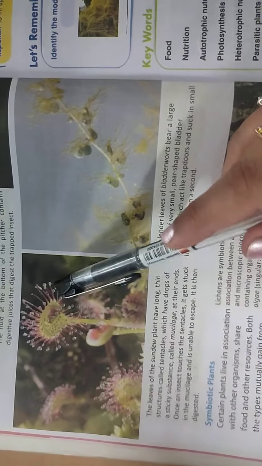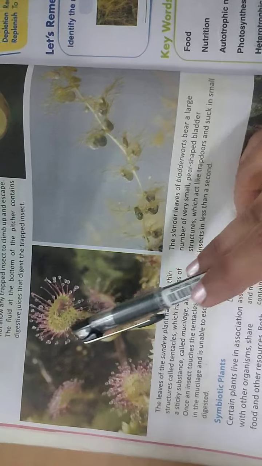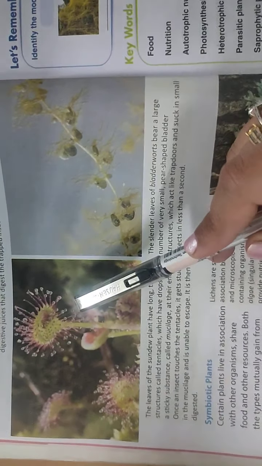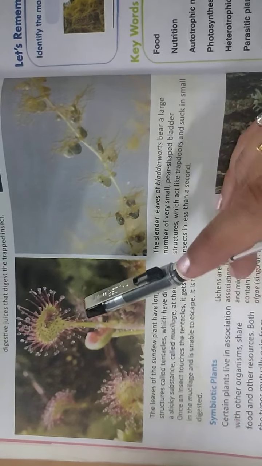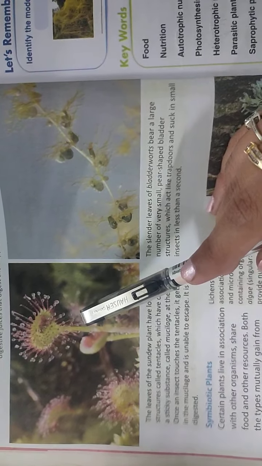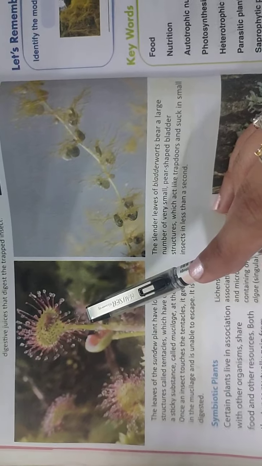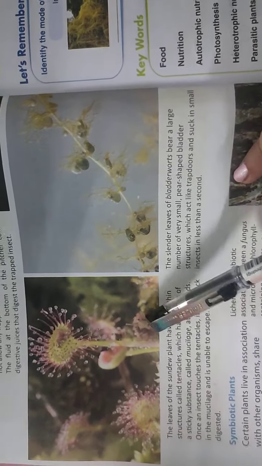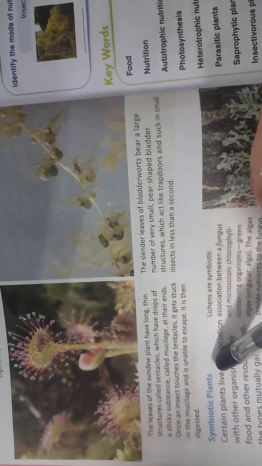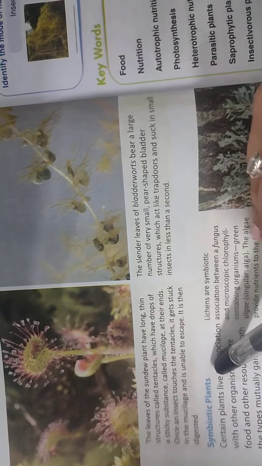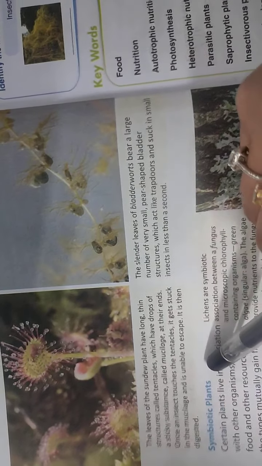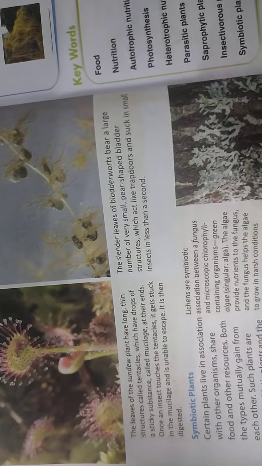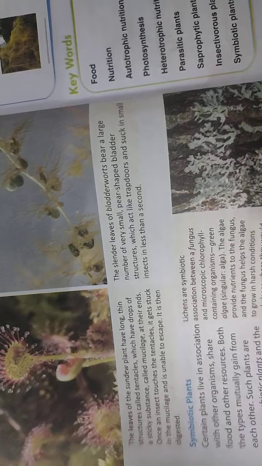Sundew plant has long tentacles. You can see these red color tentacles having a drop of a special sticky substance known as mucilage, and this mucilage makes the insect stick to the plant, which makes that insect unable to escape and thus it is digested by the plant for the nitrogen. Next are the symbiotic plants. This association is a plus relationship in which both the plants benefit each other, and thus this type of relationship is known as a symbiosis relationship.